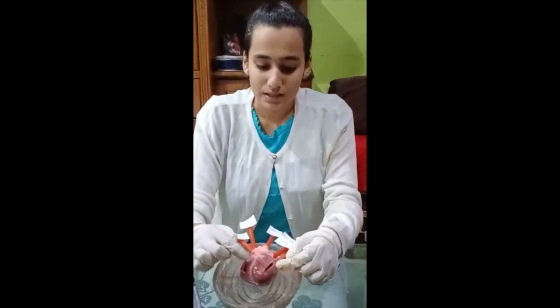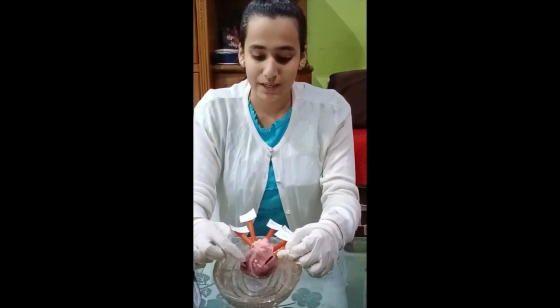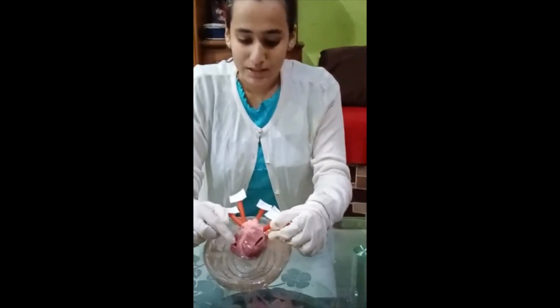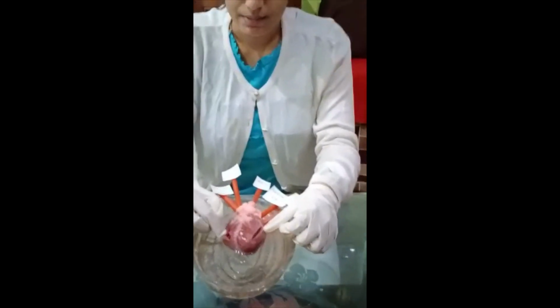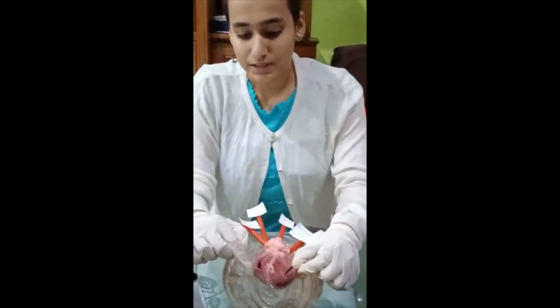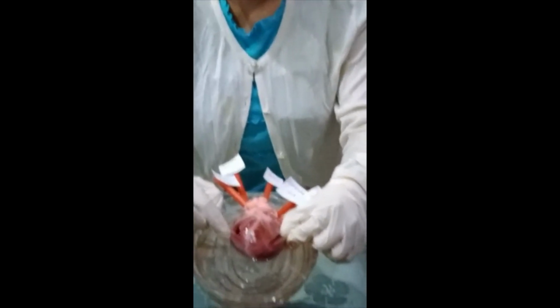The heart is cone in shape and triangular in outline, wider at the anterior and narrow at the posterior end. There are two membranes around the heart, called pericardial membranes. The space between the two layers is filled with fluid, which protects the heart from shocks. There are four chambers of the heart.